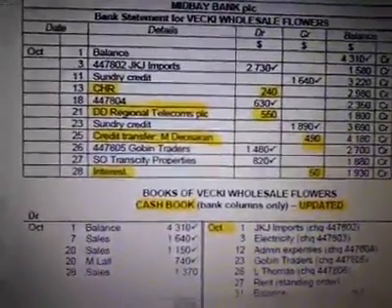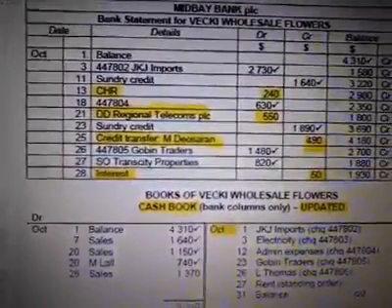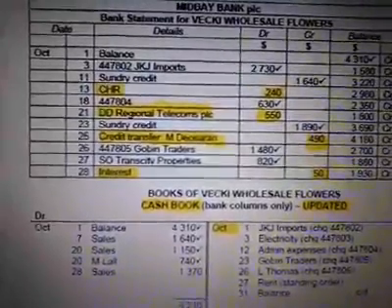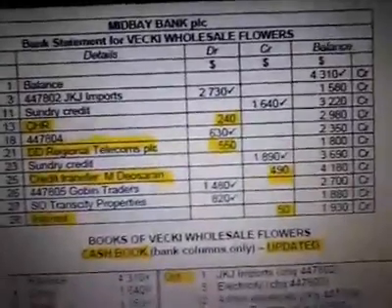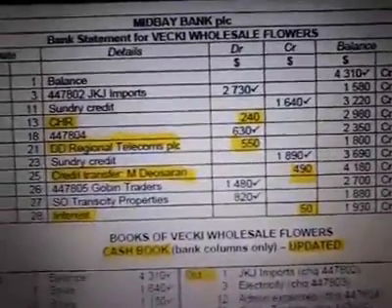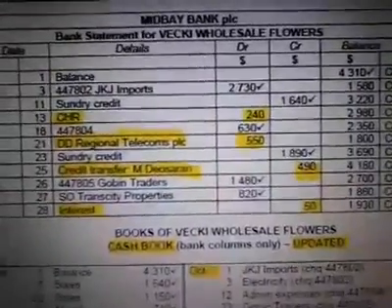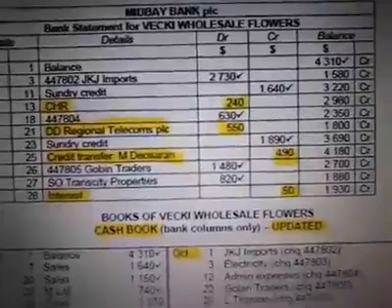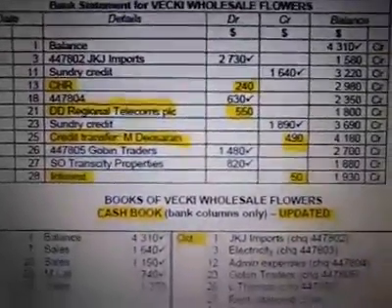Debit amount is for account holder expenses and drawings money, and credit amount is receipt money for the account holder, like Vicky Wholesale Flowers, who received money from his clients or who has deposited money in his balance.